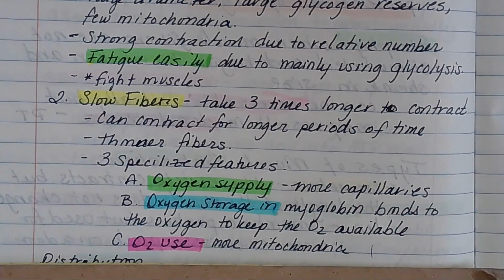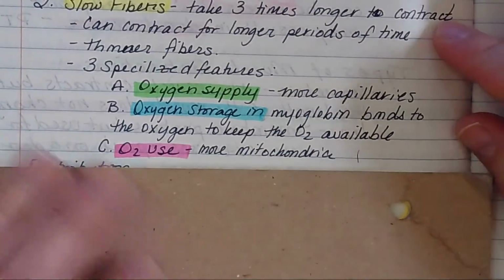Because there is more oxygen supply available, you have more mitochondria in these muscles. So these muscles are able to sustain action for a much longer period of time. When you're thinking about your fast and slow muscles, you're using your fast muscle to do a punch. You're using your slow fiber muscles to run a marathon. And we'll talk about the variation and distribution of those in a second.